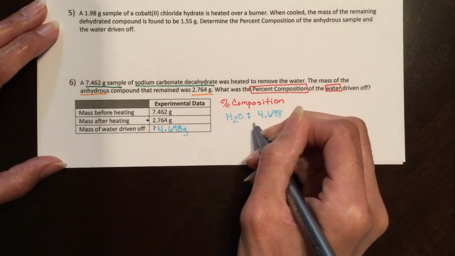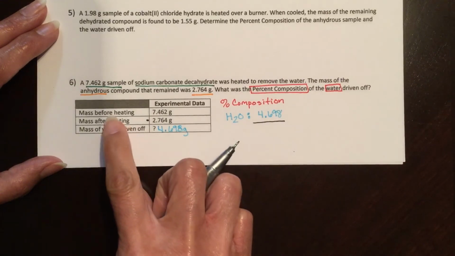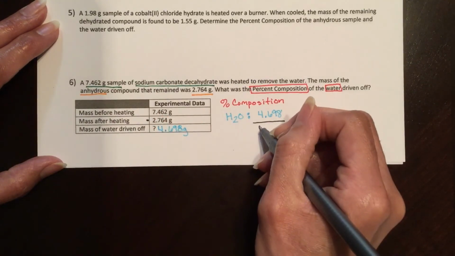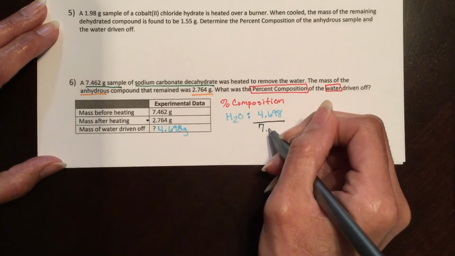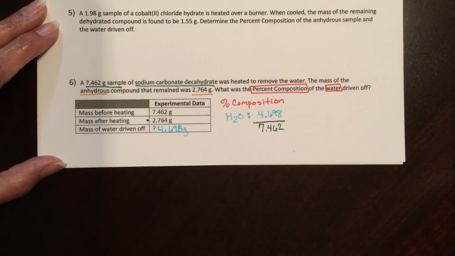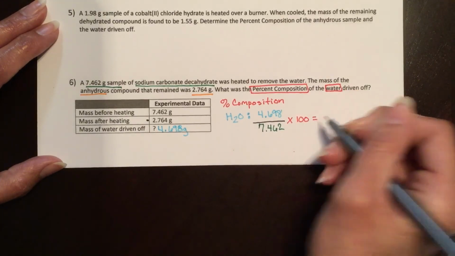Divided by the total, which was the before heating, that's the mass of the hydrate. And notice that they plugged it in for you. All right, 7.462. Then we're going to say times 100 equals.